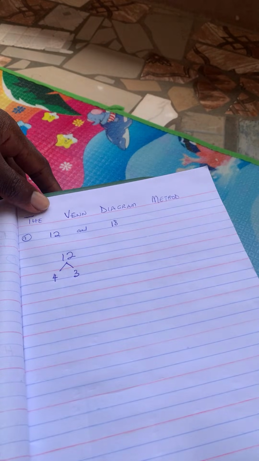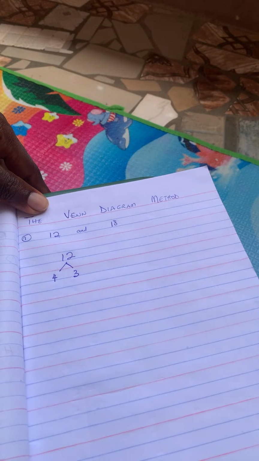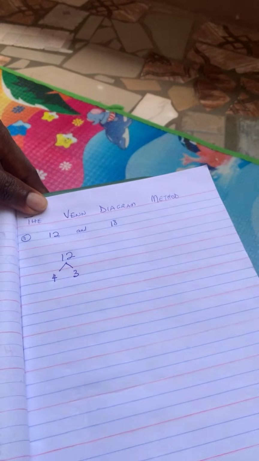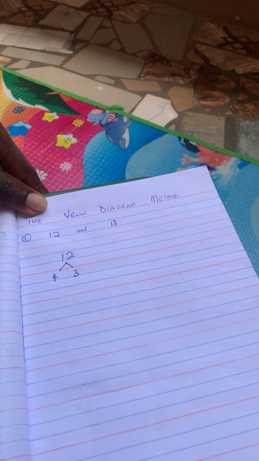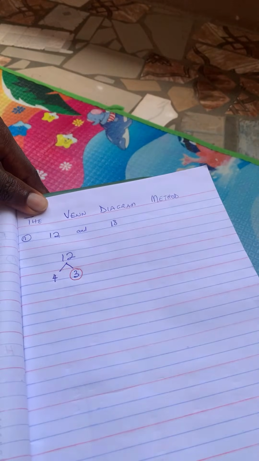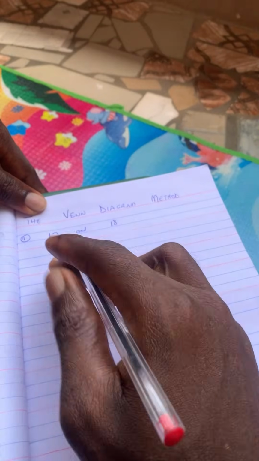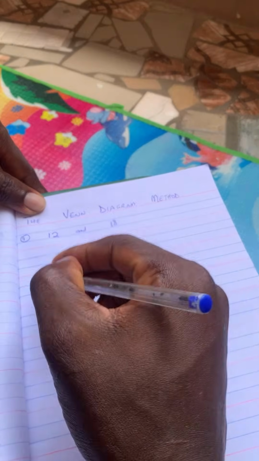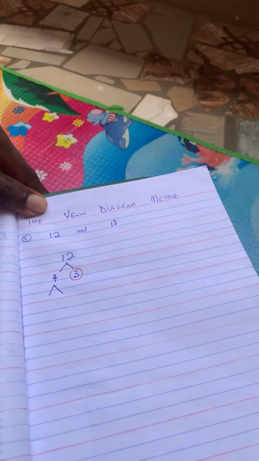Okay, if you use 4 and 3, or if you use 6 and 2, it will be the same thing. You can see that 3 is a prime number, so you're going to circle 3 up. But 4 is not a prime number, so we break 4 down. Which number is multiplied to give us 4?